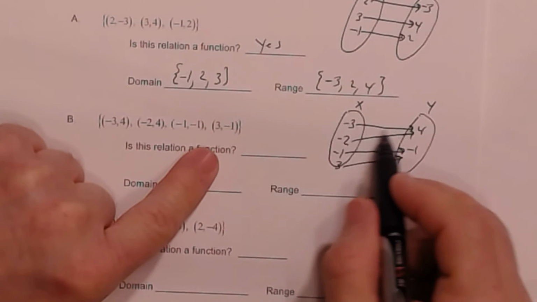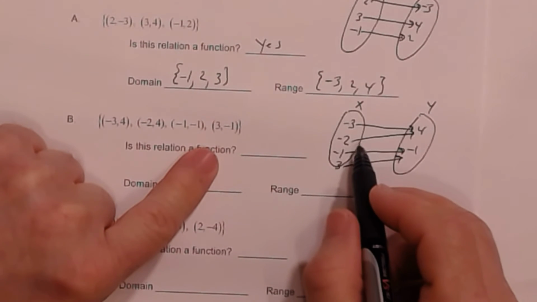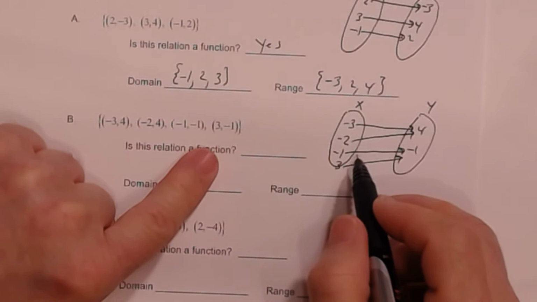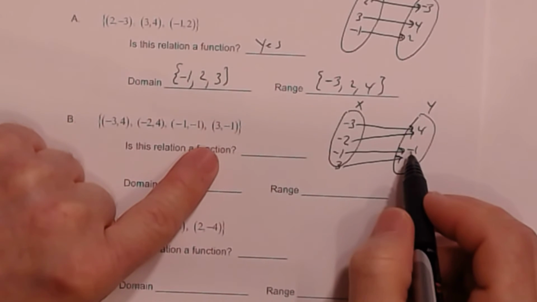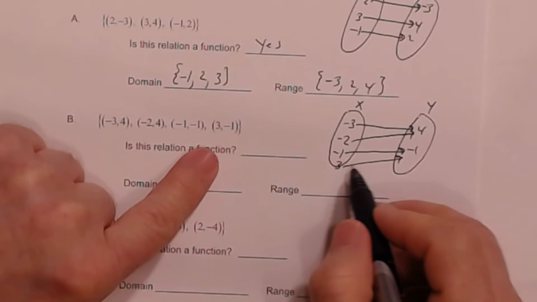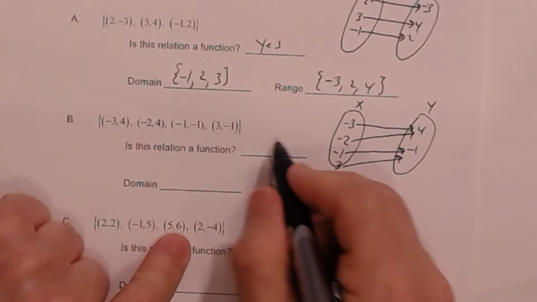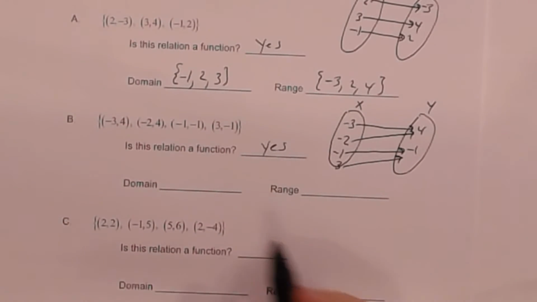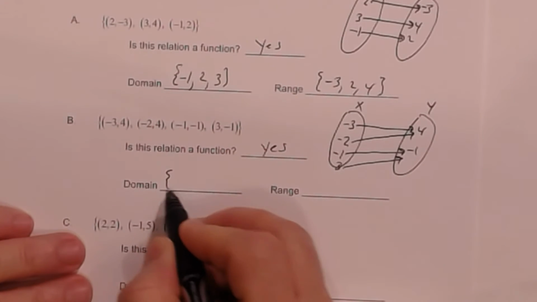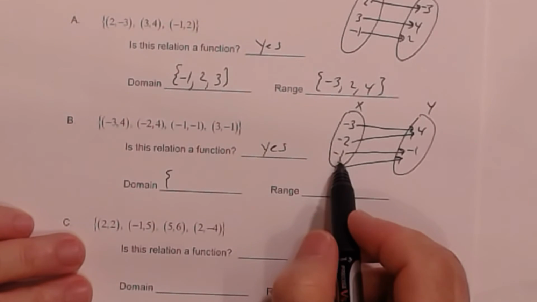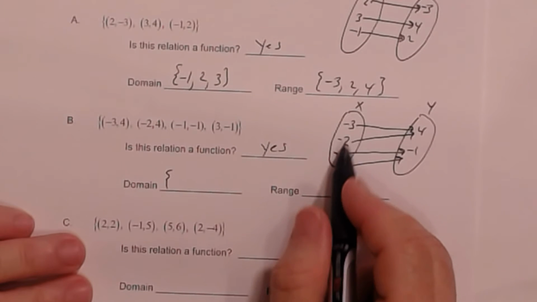For each x coordinate, when x is -3, there's only one y value. When x is -2, there's only one y value. When x is -1, there's only one y value. When x is 3, there's only one y value. So that's a function. And so we're going to list these. I'm going to put these in numerical order, although it didn't matter.